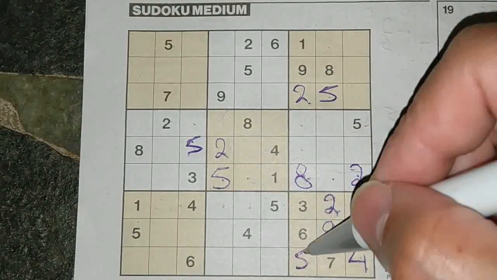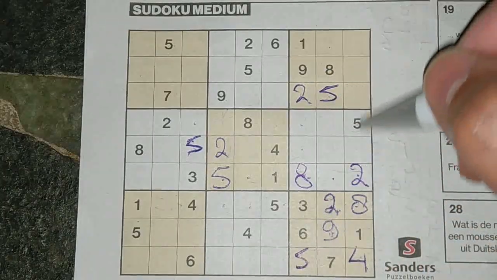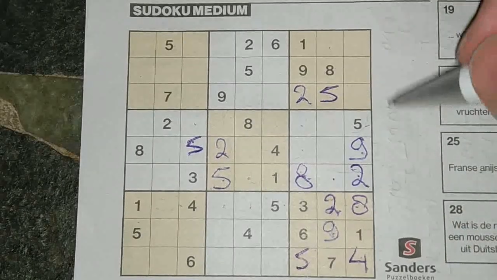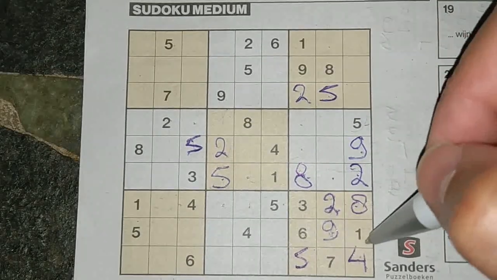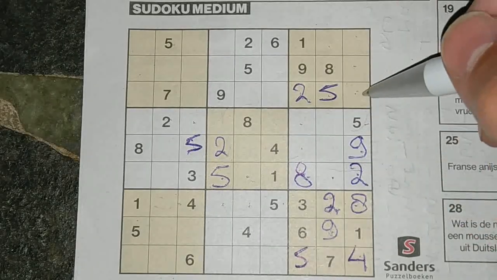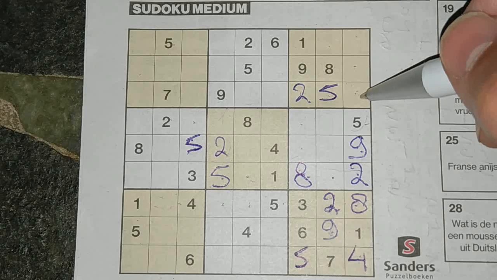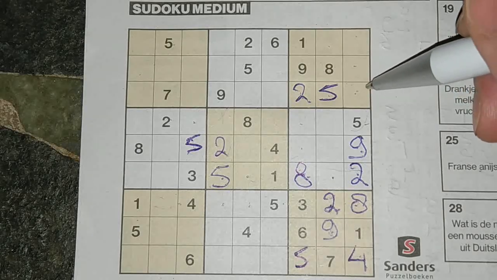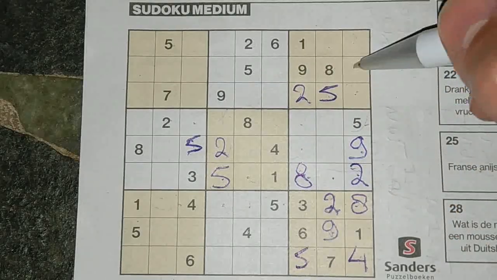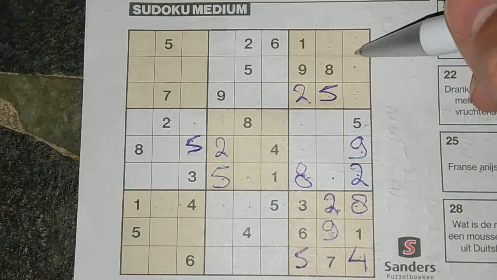So 9 in this column, 9 in that column. So in the last column, the only place for 9 should be here, and 9. Missing numbers. These 3 for this column are 6, 3, and 7. I cannot fill this yet. 6, 3, and 7. I need to wait.